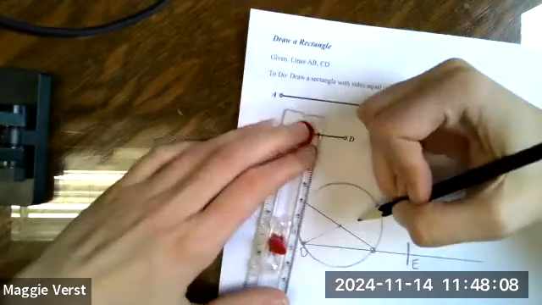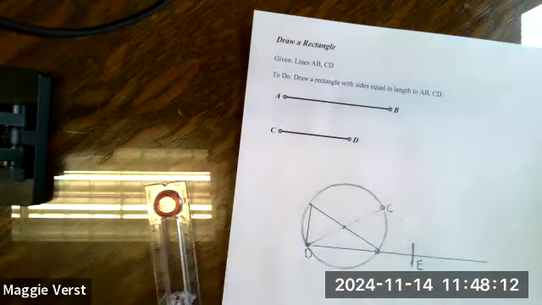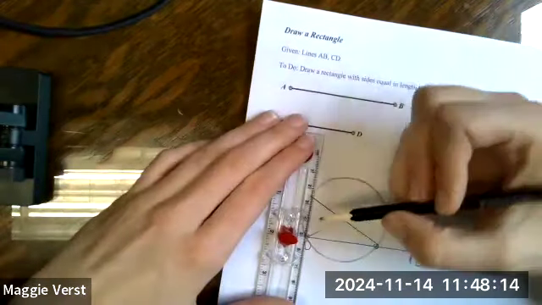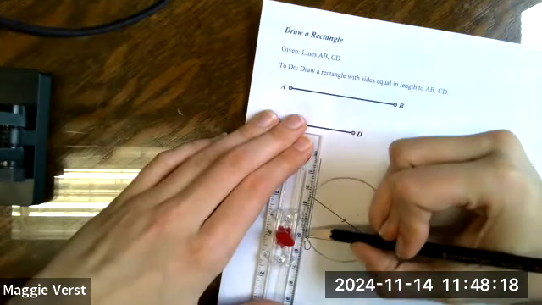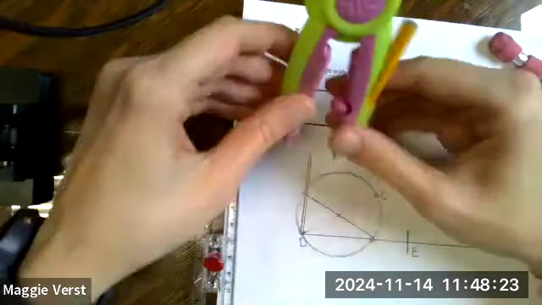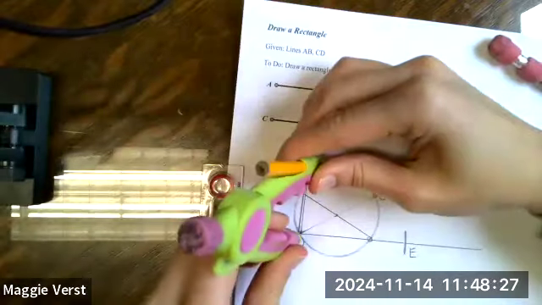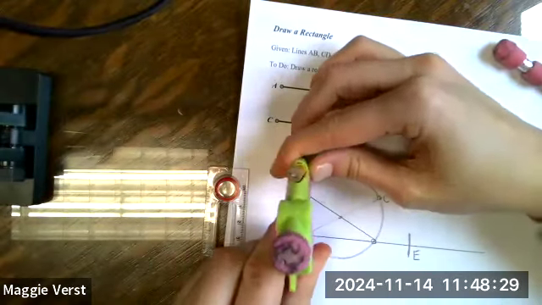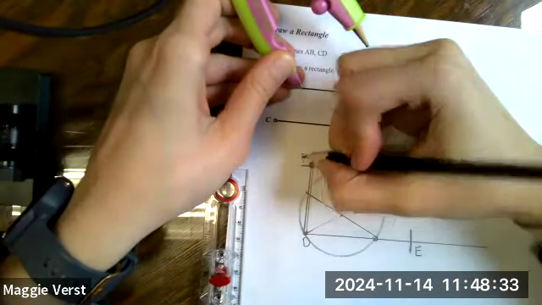Go all the way through. Then go down. Great, there we go. I'm going to extend this just a little bit more, just so I'm able to length transfer CD. Put this here. We'll call this F.